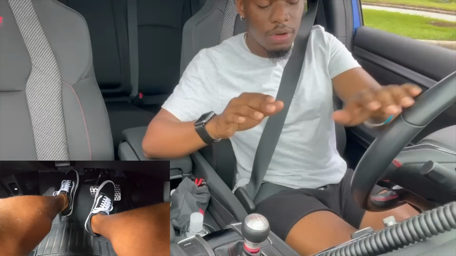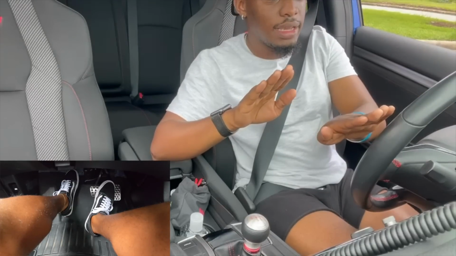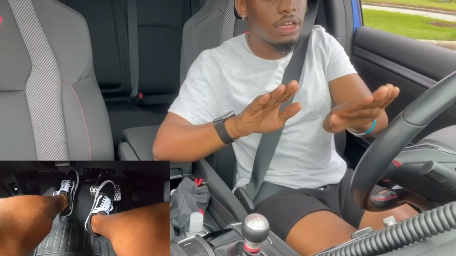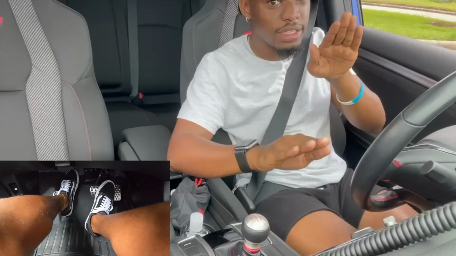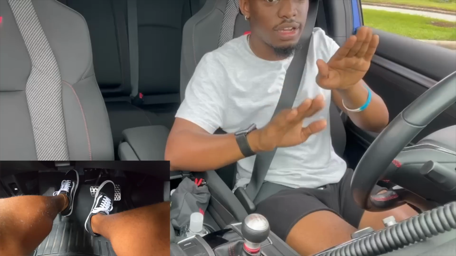But with this motion, it's basically doing it at the same time. So you're slowly letting off the clutch and slowly pressing on the gas. So it's literally like this. This is all it is right here.